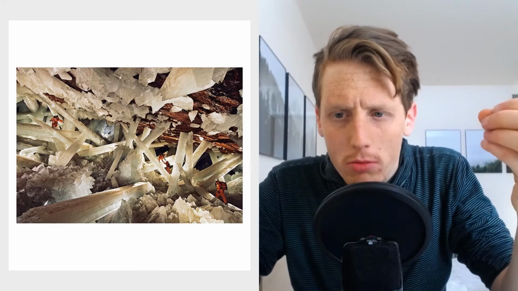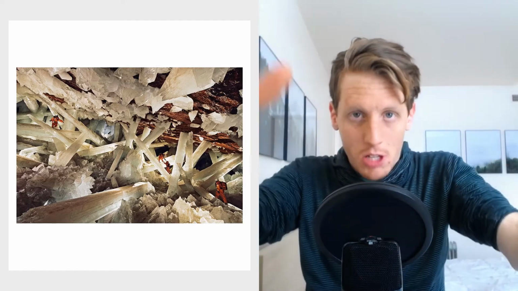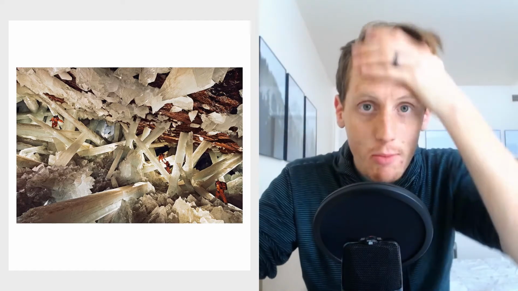First off, I will link below to all of these photos. This one was taken by Carsten Peter, who is a National Geographic photographer. But what makes this cave feel so huge to us is the presence of the people in the cave. And you don't need this when you're physically present in the cave. Your mind does all those calculations for you.